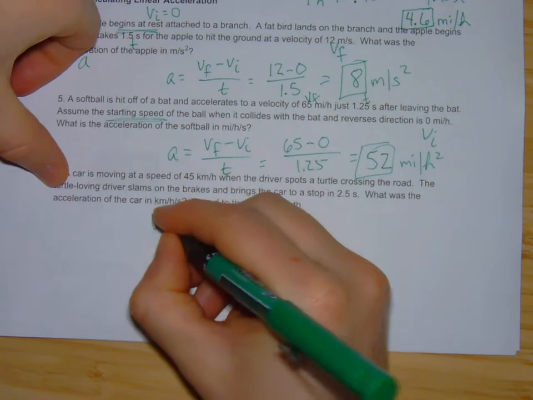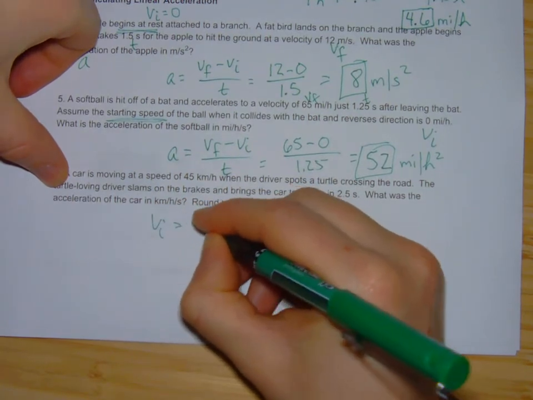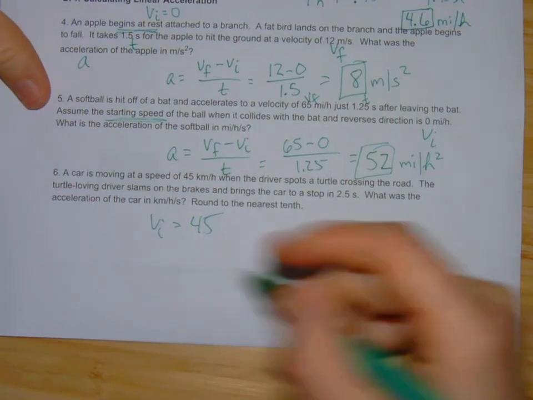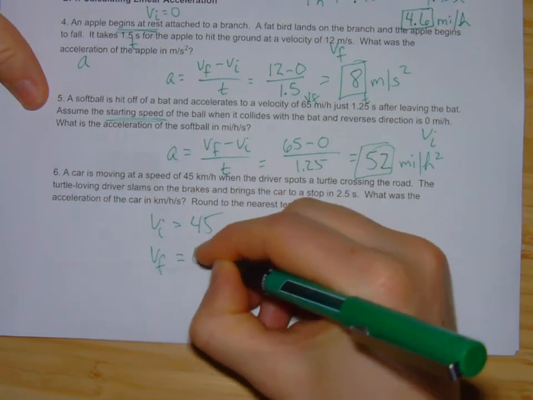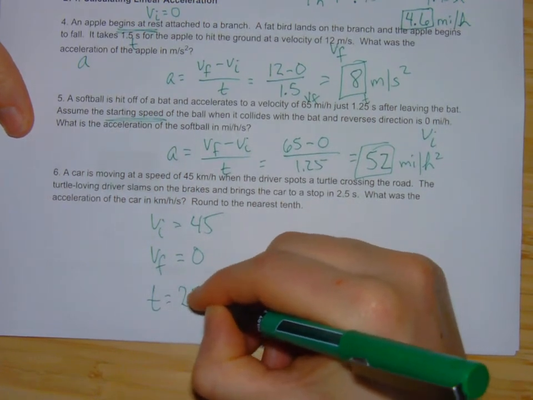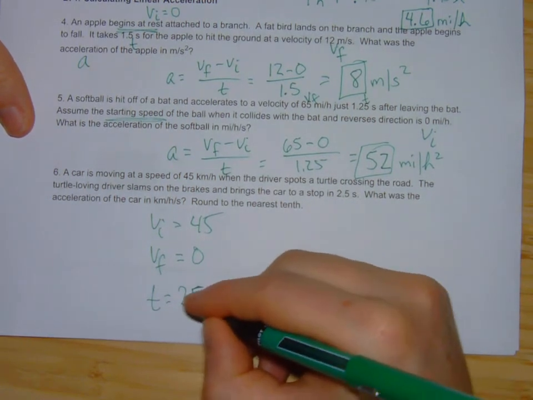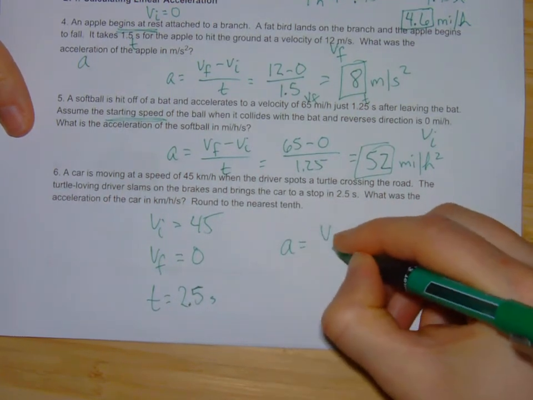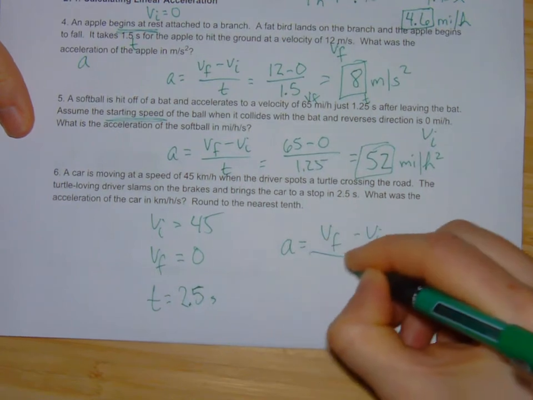So this time, you're cruising at 45. I'm going to put it down here because there's no room. So the initial speed is 45. You see the turtle, you're going to stop because you don't want to hit it. So your final speed is 0, and it takes you 2.5 seconds to do that. So I think that could be a bad day for that turtle if it takes you that long to stop. Alright, acceleration is VF minus VI divided by time.